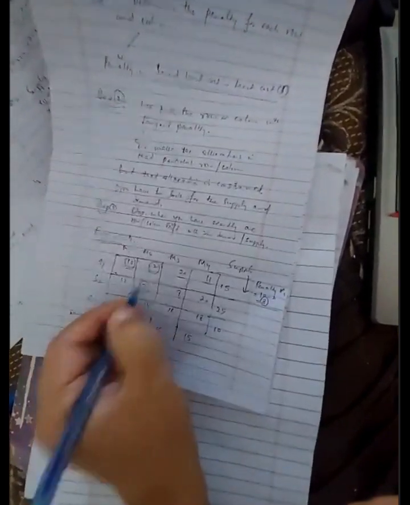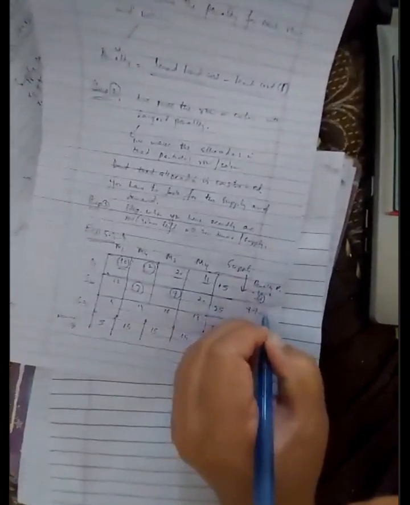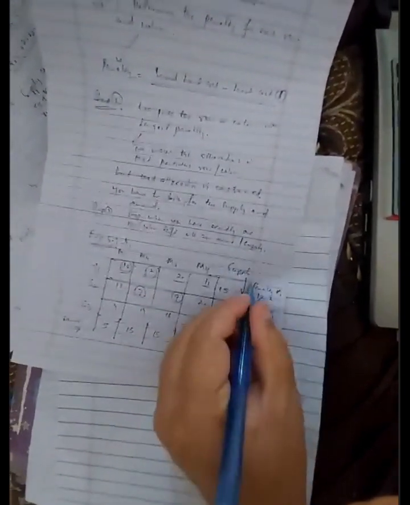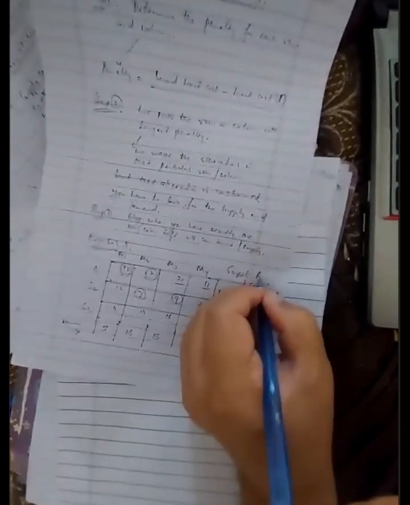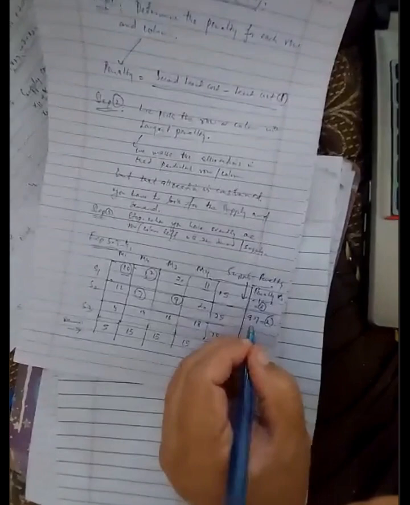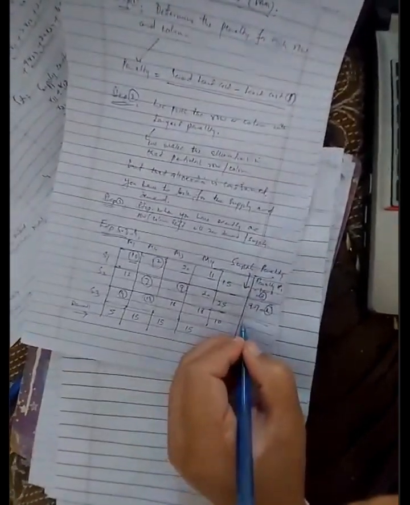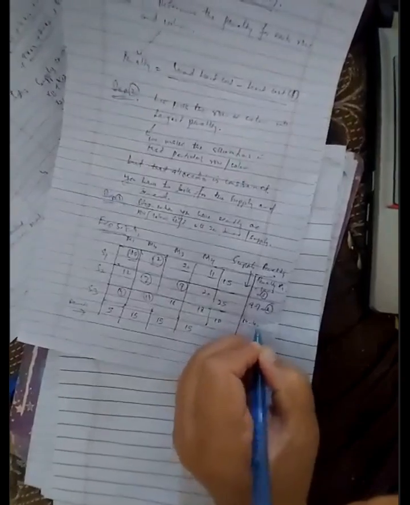For row 2, the least is 7 and the second least is 9, so 9 minus 7 is equal to 2. This is the penalty column. The penalty for row 2 is 2. For the third row, the least is 4 and the second least is 14, so 14 minus 4 is equal to 10. The penalty for the third row is 10.